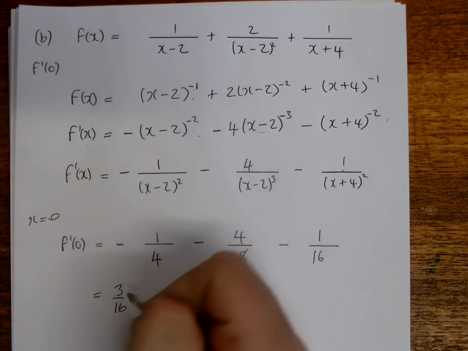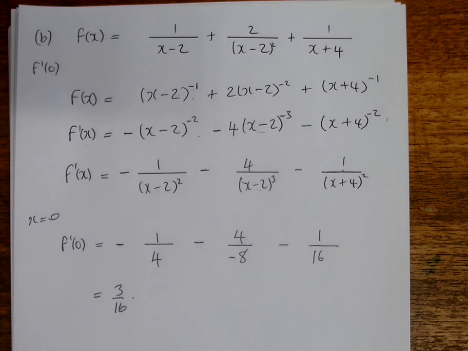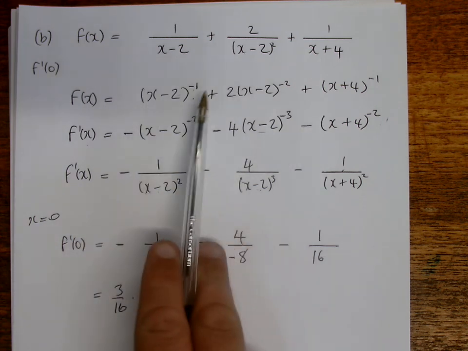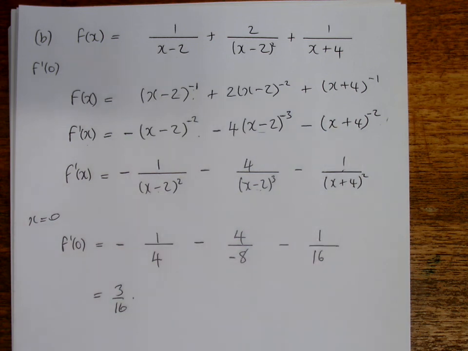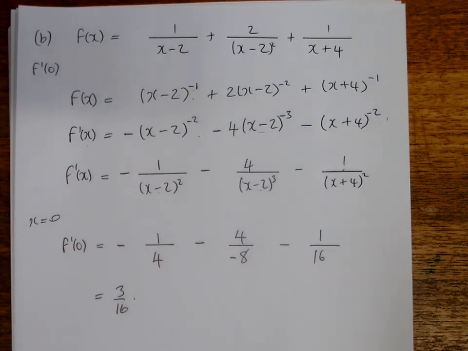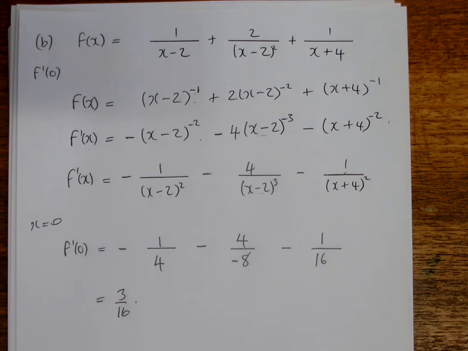So we leave our answer as a fraction. There we've worked out what the derivative value is where x is 0. We've differentiated our partial fractions one by one using the chain rule, sub 0 in for x, and we come out with a value for our derivative.